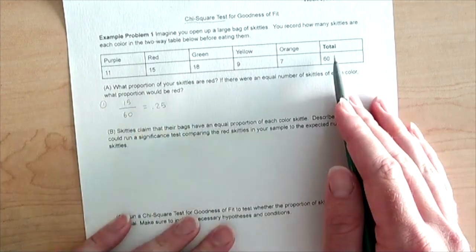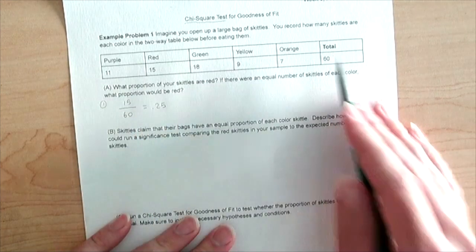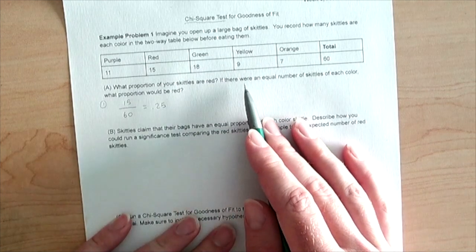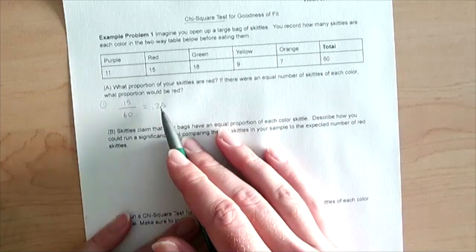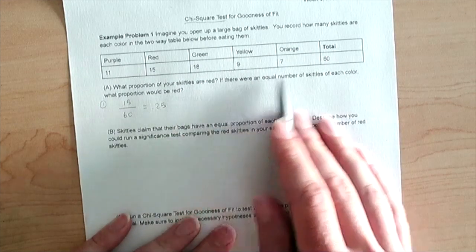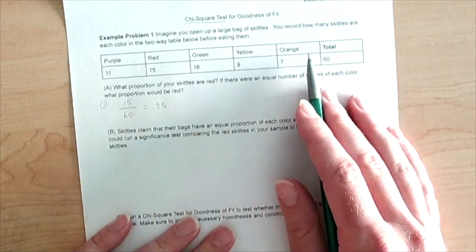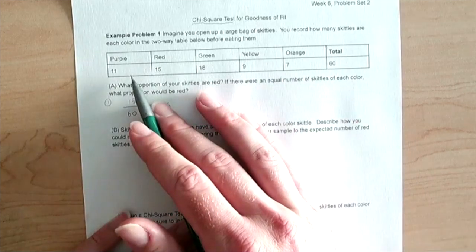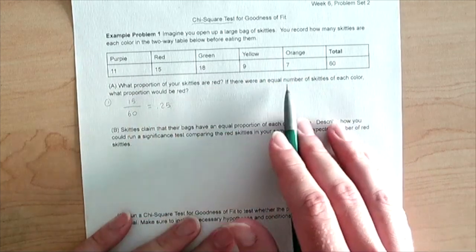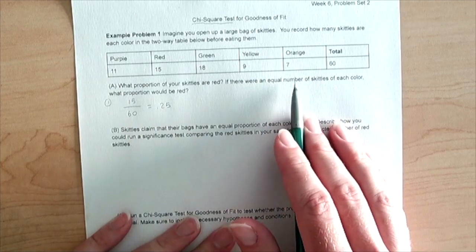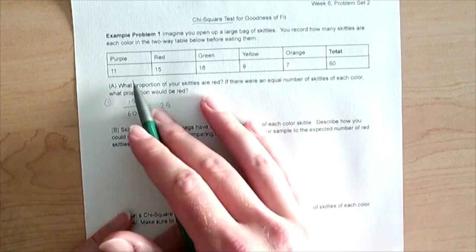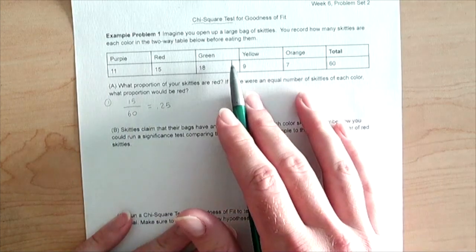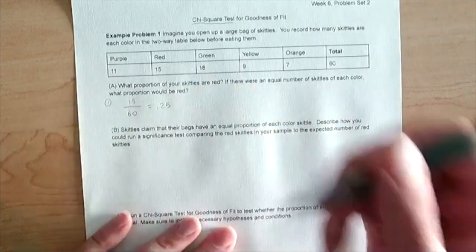But that is a proportion, right? And we can find the proportion of all of them that are each color. So first it says what proportion of Skittles are red. And then this is new but not difficult. It says if there were an equal number of Skittles of each color, what proportion would be red? Okay, so first, the proportion as far as a percent, think that there's 5 categories here. So if there's an equal number of Skittles of each color, meaning that there's the same number of red and green and yellow, each of them are going to be 20%, right? But what's more important today is exactly how many Skittles do we expect to be red?